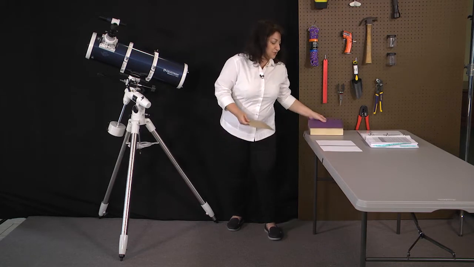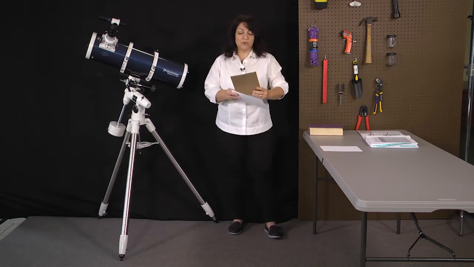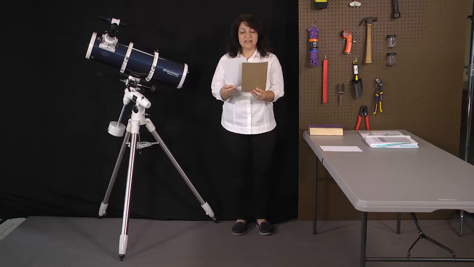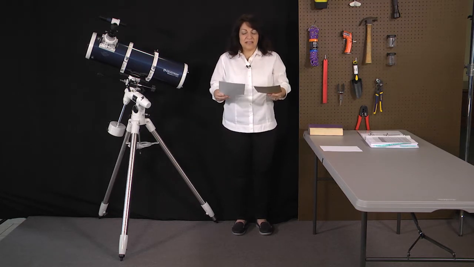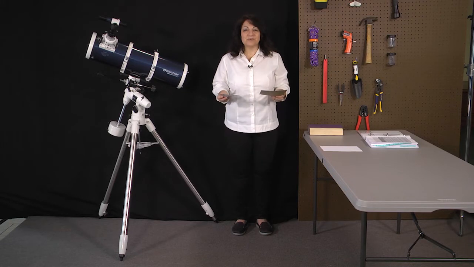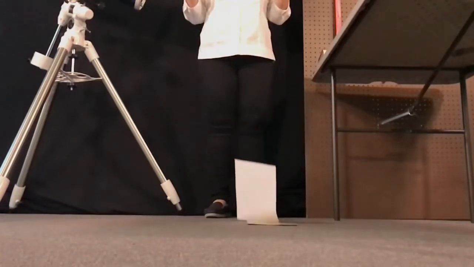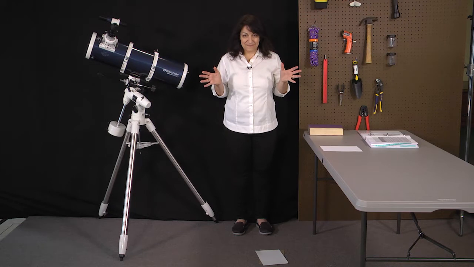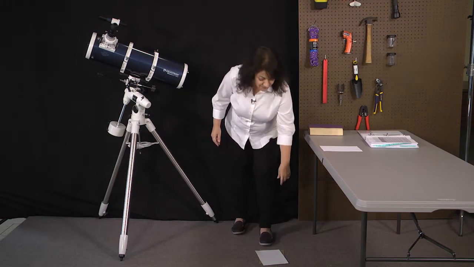Okay, now I'm going to do another drop where I have cardboard and some heavy paper. Again, they're about the same size, and so I'm going to drop them at the same time, and we're going to see which one lands first. So here we go. 1, 2, 3. All right, and so the cardboard fell or landed before the heavy paper did.